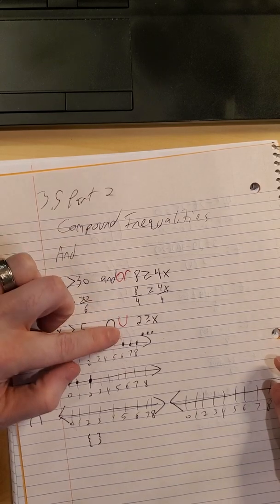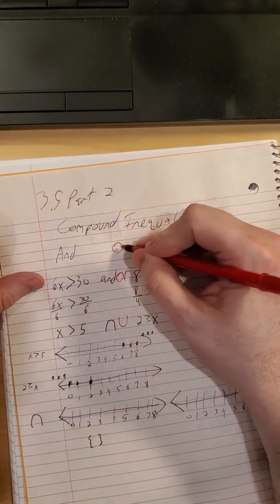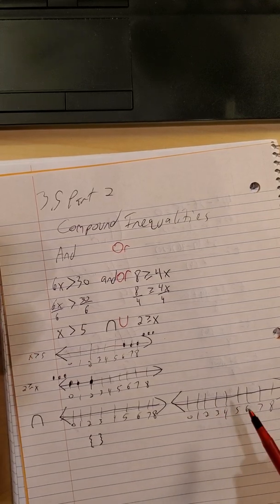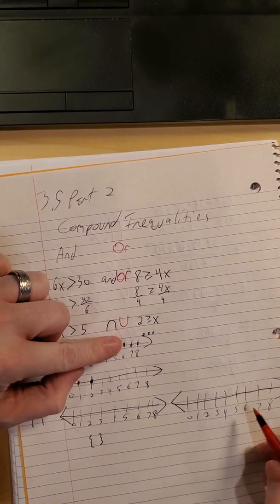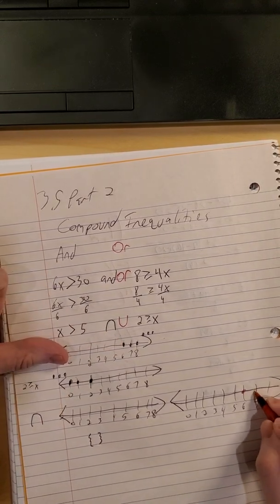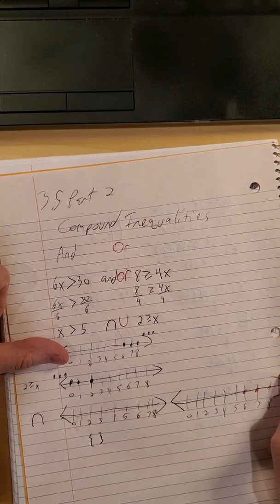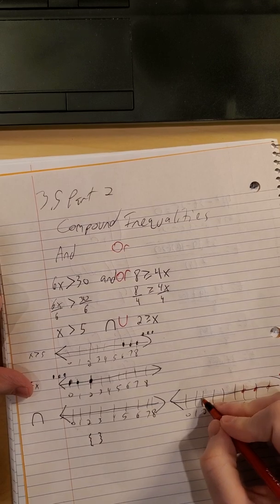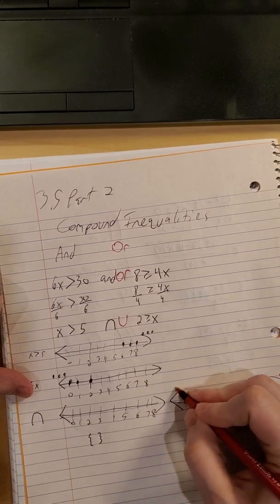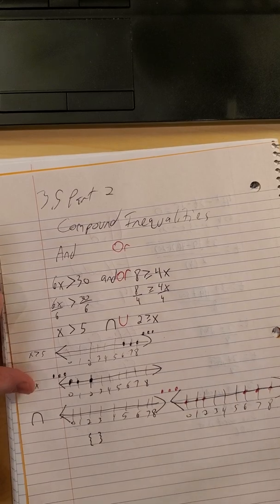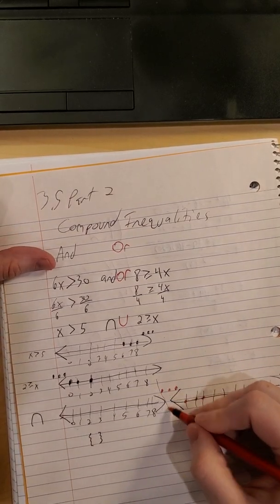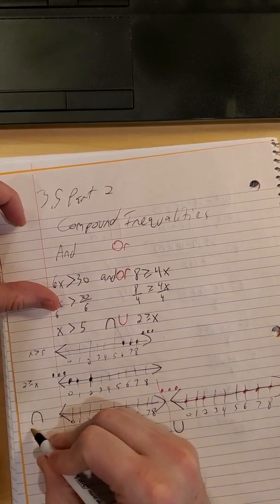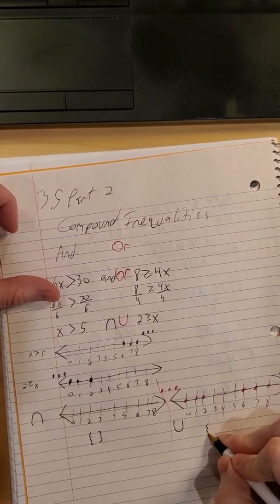If we have a union instead of an intersection, union, if it's in one or the other or both, we get to keep it. So because of graph number 1, I'm going to keep the 6, the 7, 8, 9, and forever in that direction. Because of graph number 2, I'll keep the 2, the 1, the 0, and -1, -2, -3 forever in that direction. So which one it is depends on if it is a union or an intersection as far as what our set would look like.